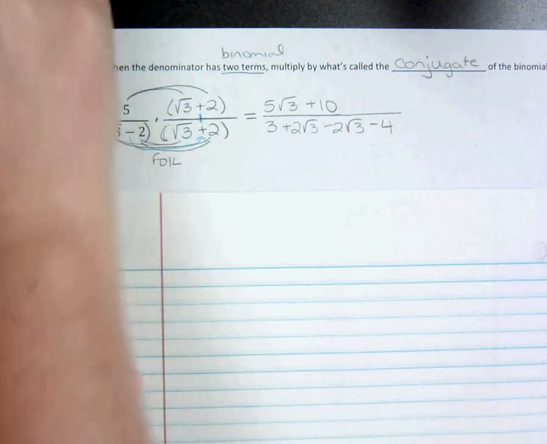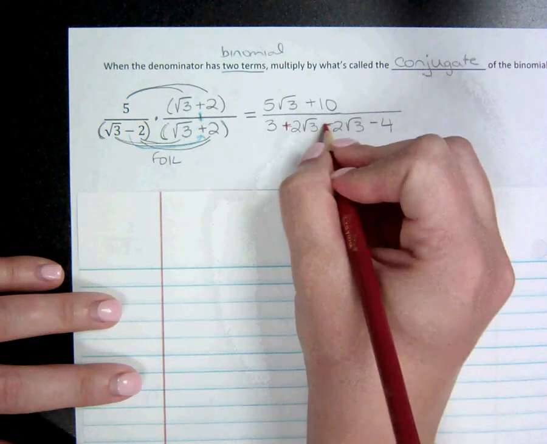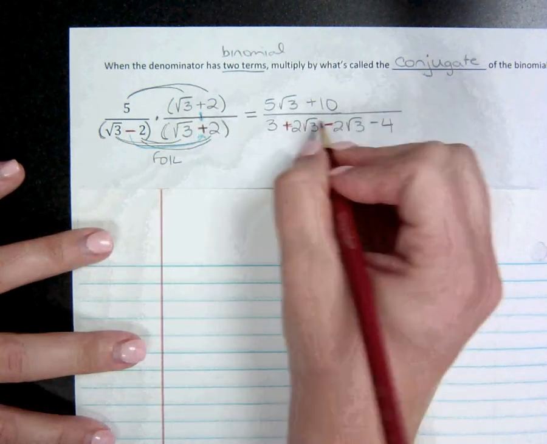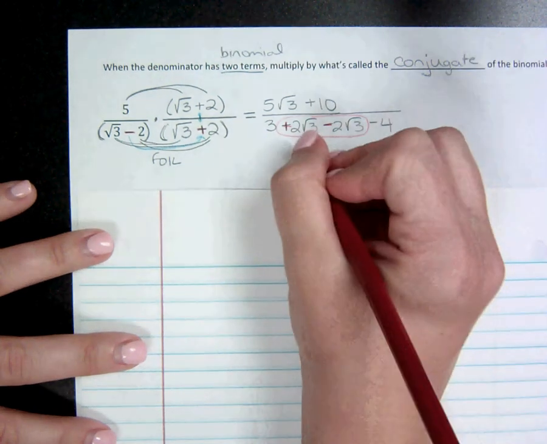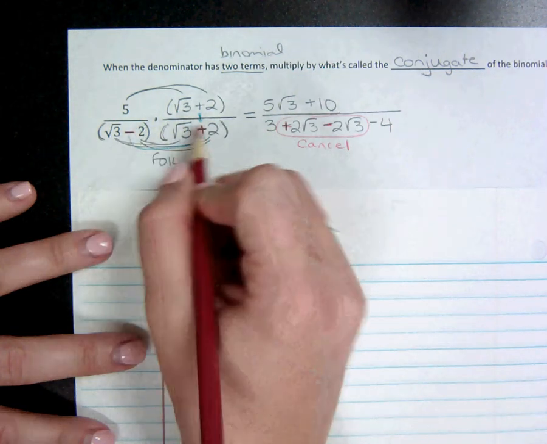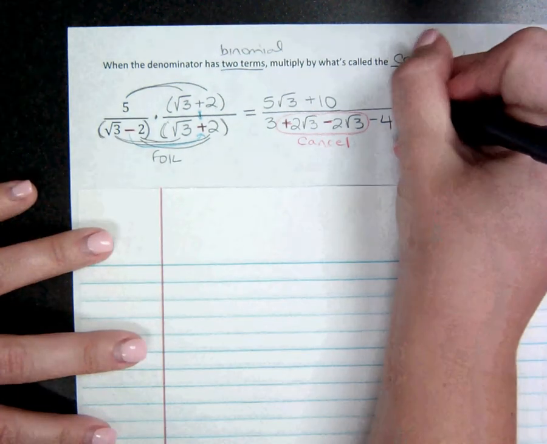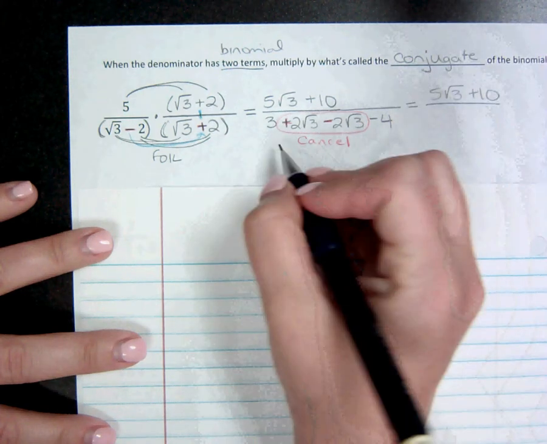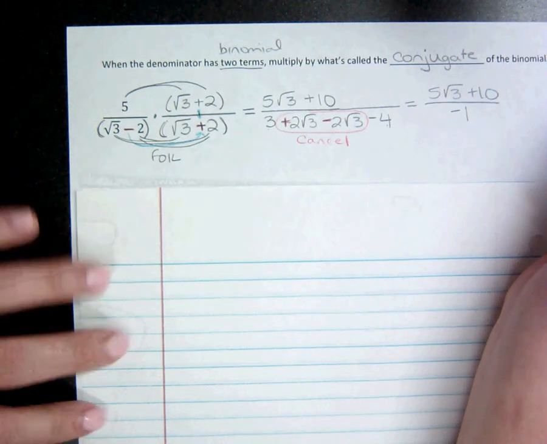I want you to see what happens to the middle two terms. We saw this back in chapter 9. I have positive 2 radical 3 and negative 2 radical 3, which is why we do the conjugate minus and plus. We looked at this when we learned about difference of squares. So those middle two terms are going to cancel or zero out every single time because I'm making them do that by putting the plus and the minus. So I do that on purpose. And then what happens is we have 5 radical 3 plus 10 on top. And I just have 3 minus 4, which is negative 1, on the bottom.